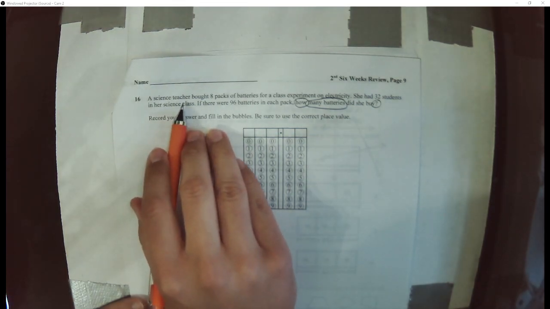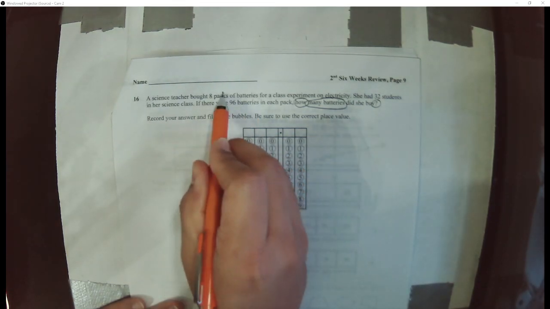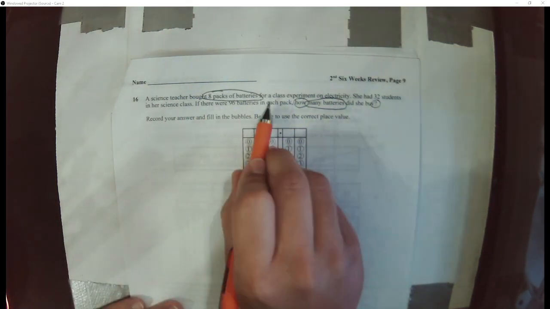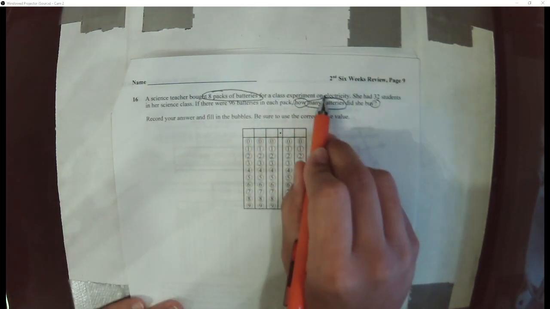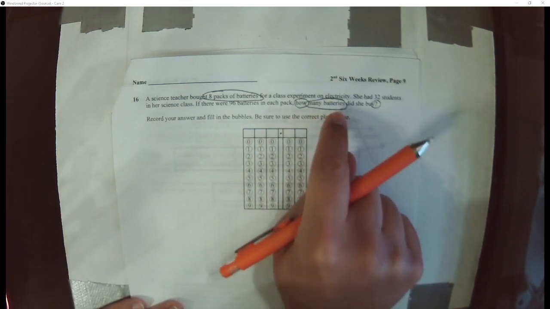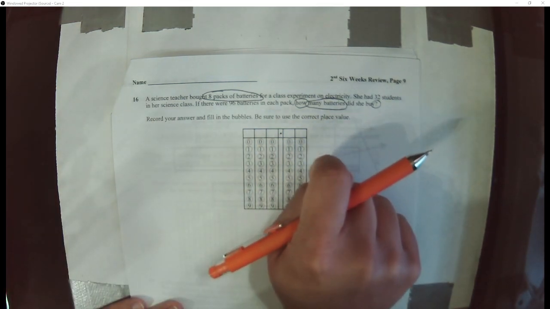A science teacher bought 8 packs of batteries. Okay, about batteries, that's important to me. For a class experiment on electricity. She had 32 students in her science class. Is my question asking me about students? No. So I don't need to know how many students she had.